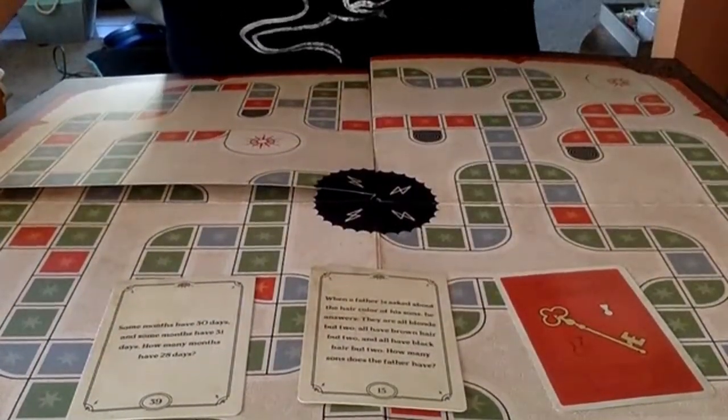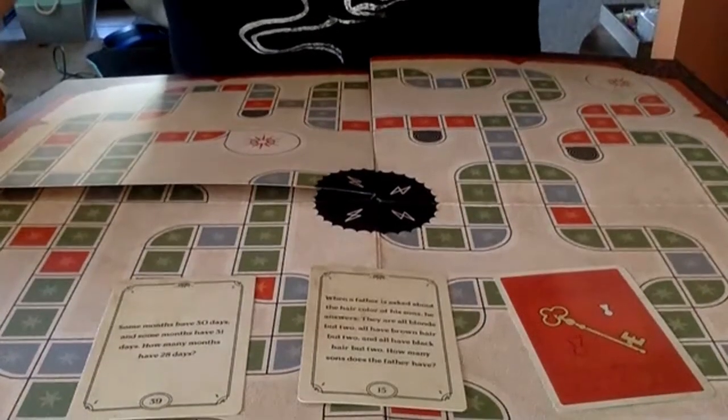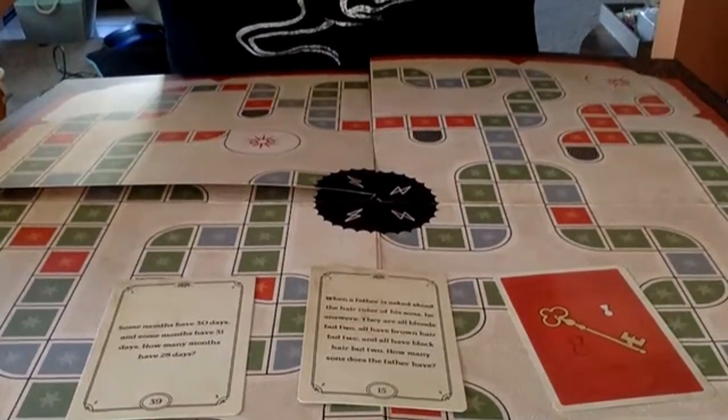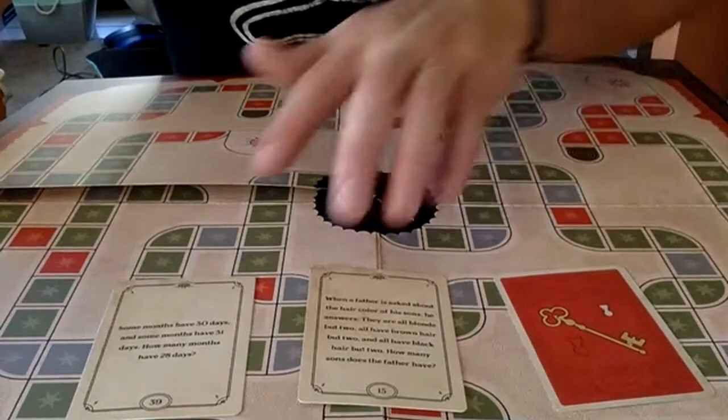When a father is asked about the hair color of his sons, he answered, they are all blonde, but 2; all have brown hair, but 2; and all have black hair, but 2. How many sons does this father have? And so you would have to use logic to try to figure out what the answer would be on that.